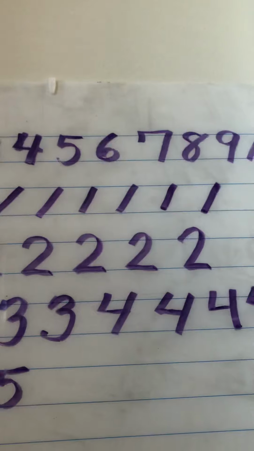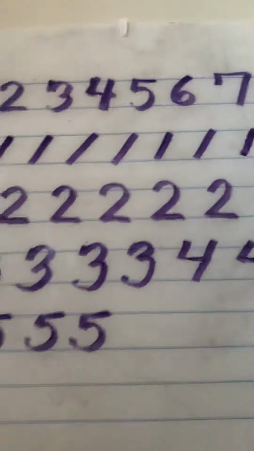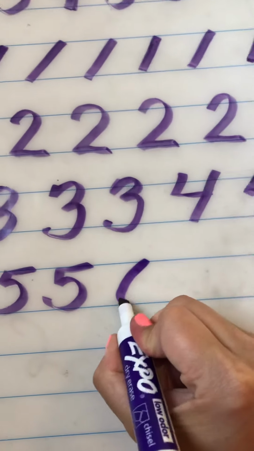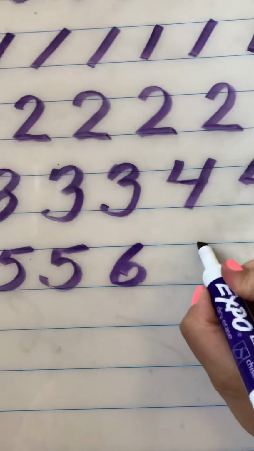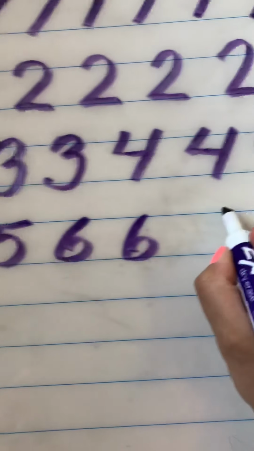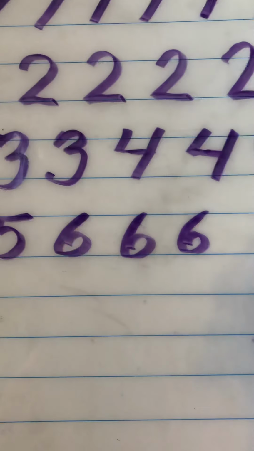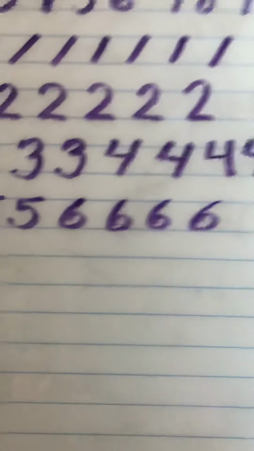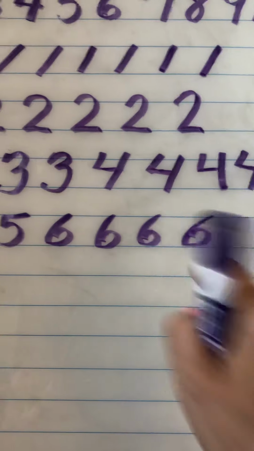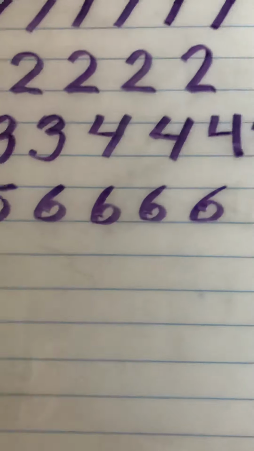Next we have number 6, which looks like a normal number 6, but if you can get your lines to be a little more diagonal and curvy as you practice, that will be great. So 6 has kind of more of a diagonal or slanted line there too.